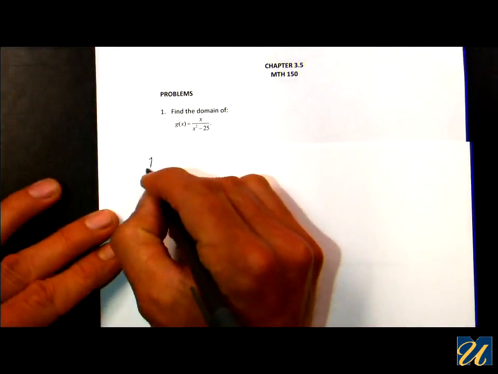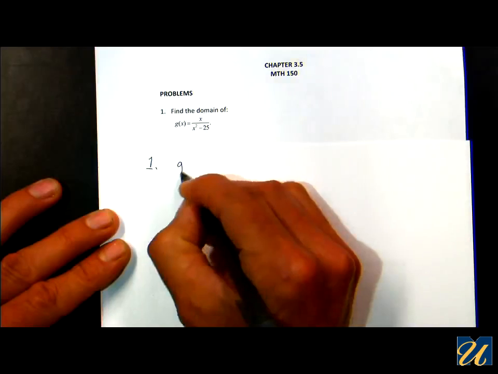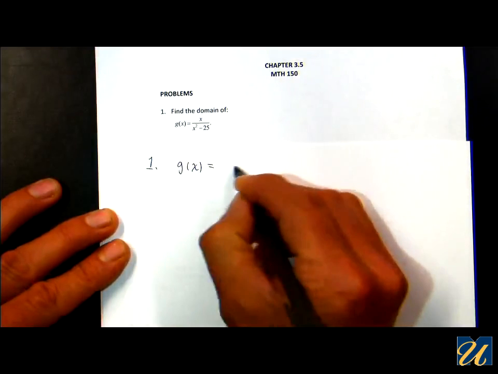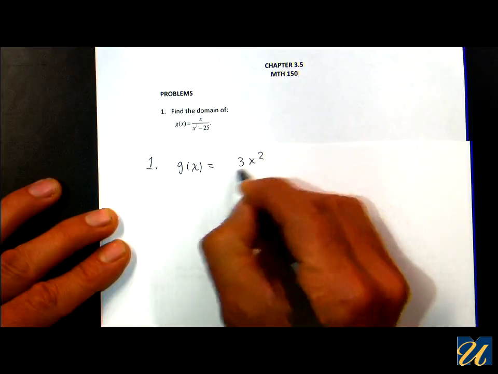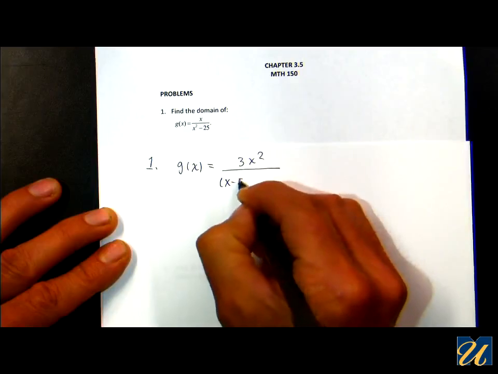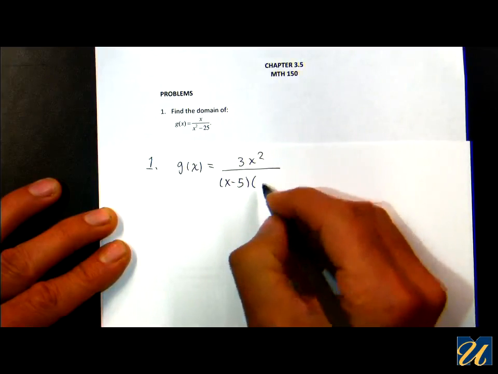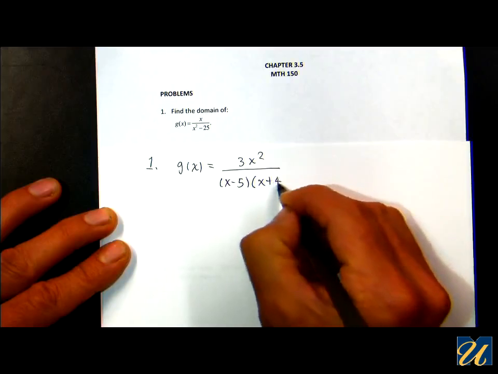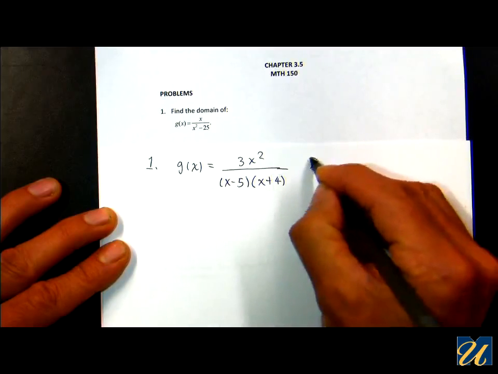So a new problem 1, let's do the function g of x is equal to 3x squared divided by x minus 5 times x plus 4. And we want to know the domain.